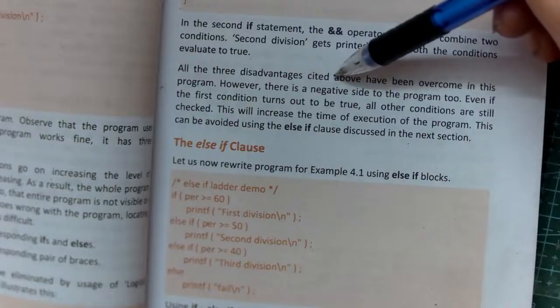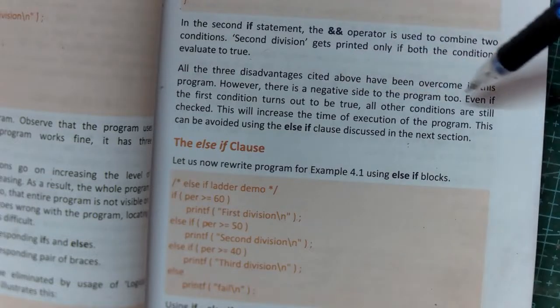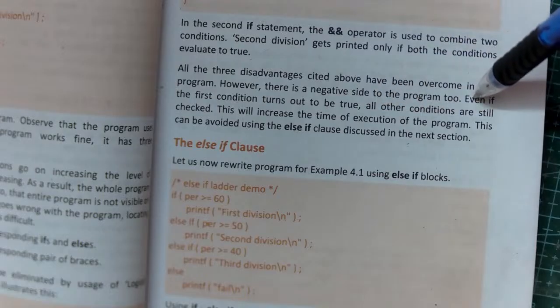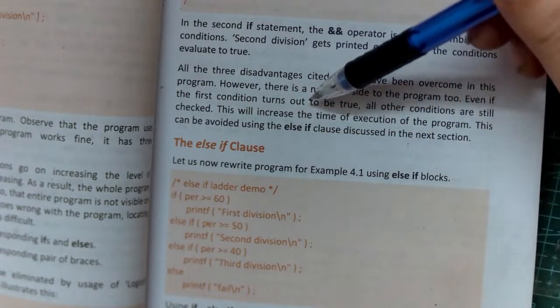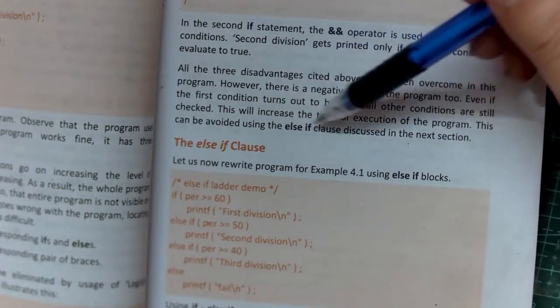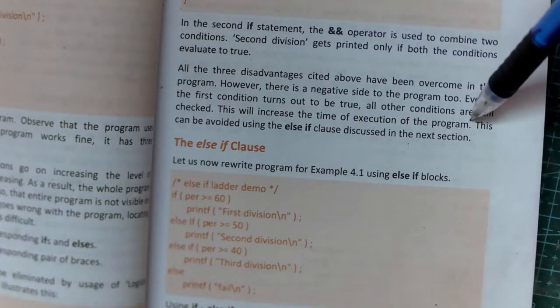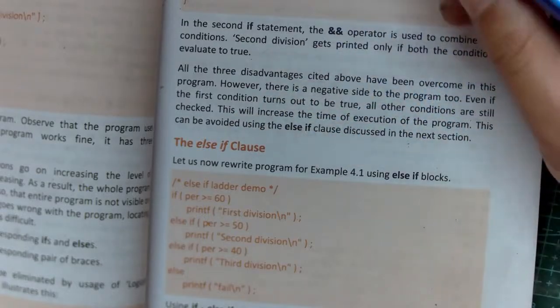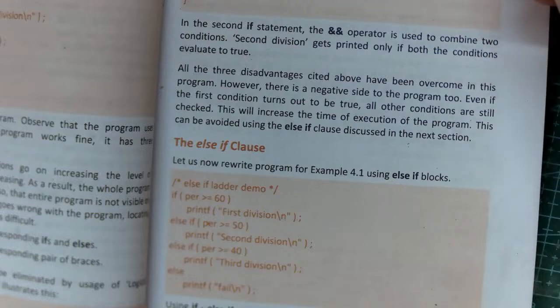All three disadvantages cited above have been overcome in this program. However, there is a negative side to the program too. Even if the first condition turns out to be true, all other conditions are still checked. This will increase the time of execution of the program. This can be avoided. मतलब जितना जितना लंबा प्रोग्राम होता जाएगा उतना ही ज़्यादा आपका टाइम कंज्यूमिंग होता जाएगा वो.